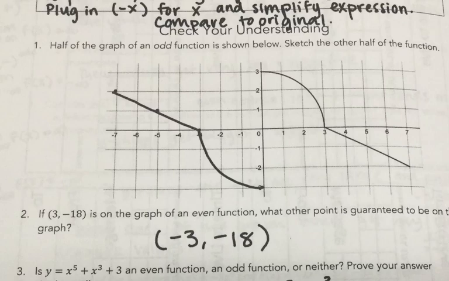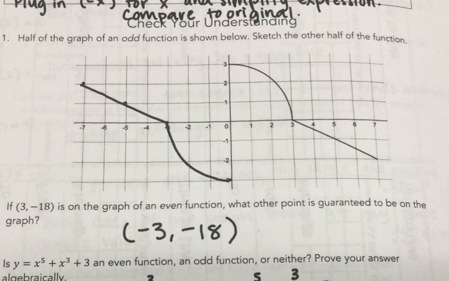Okay, we're going to start with a check your understanding that you guys were supposed to complete yesterday. Number 1, it says half of the graph of an odd function is shown below. Sketch the other half of the function. So the only half that we were given was listed here. And remember what we learned yesterday. If I have opposite signed x's on an odd function, that gives opposite signed y's.